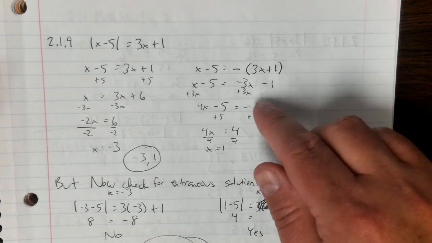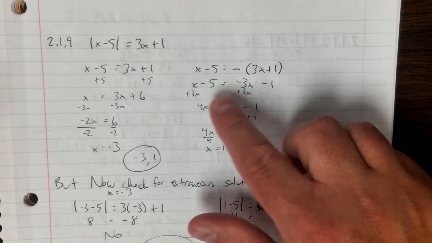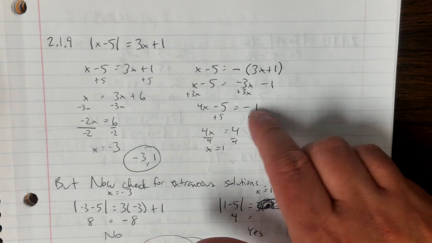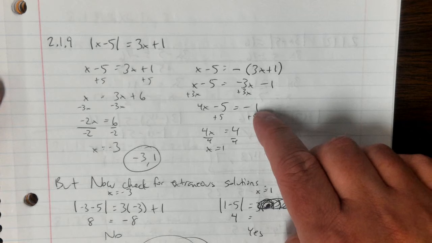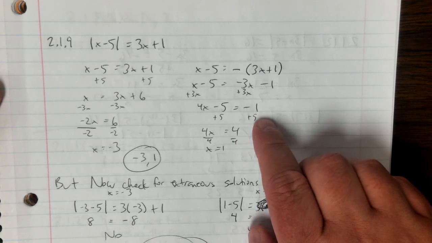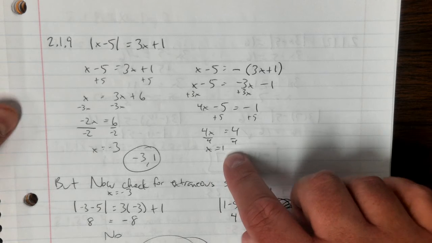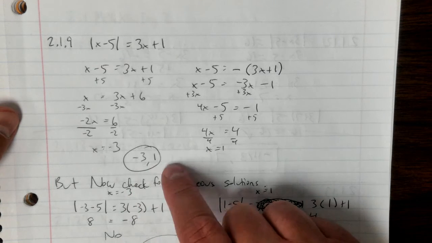On this side, what I decided to do was add 3x to get 4x. Then 4x minus 5 is negative 1. So I add 5 to both sides to get 4, and divide by 4 to get x equal 1. So I have negative 3 and 1.